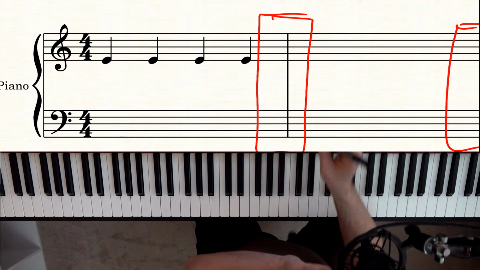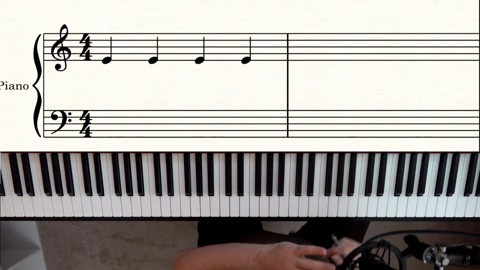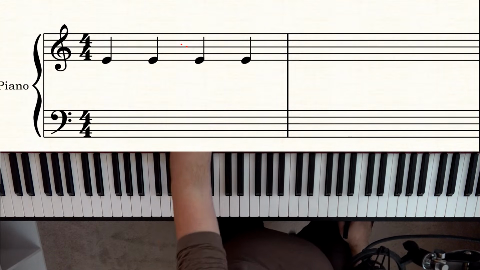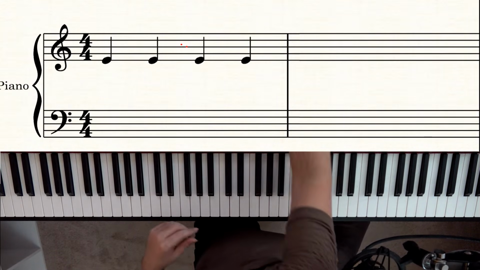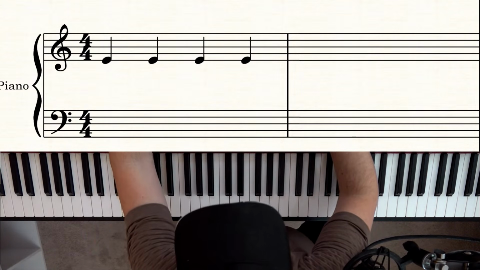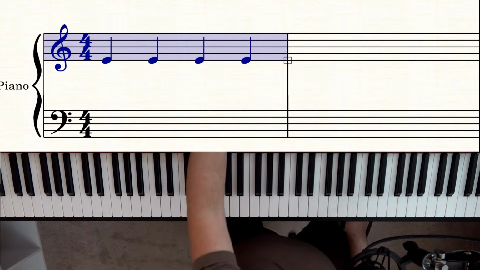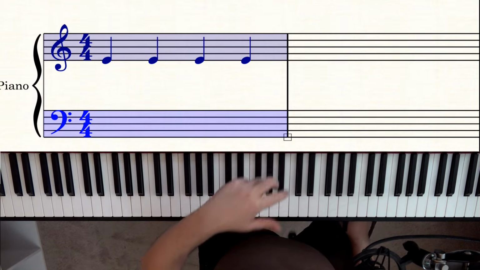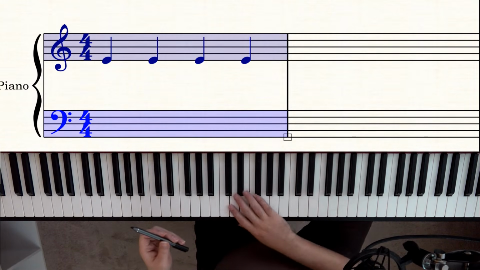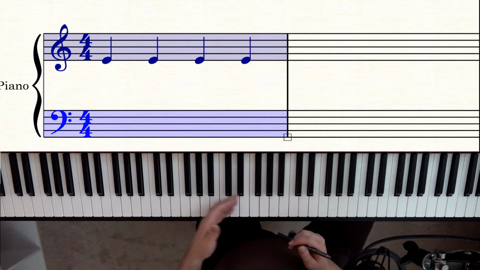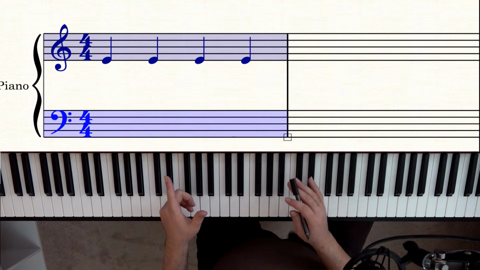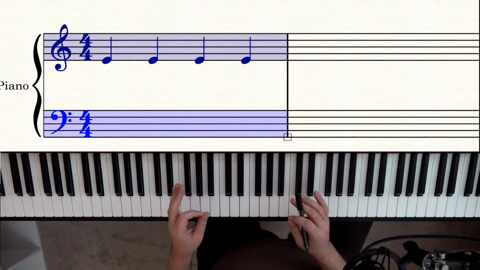Now you may notice as well that there is a top staff, and there's also a bottom staff right there. If you know anything about piano, the top staff is played with the treble clef, and the bottom staff is played with the bass clef. But I have a very important point I want to make about this.